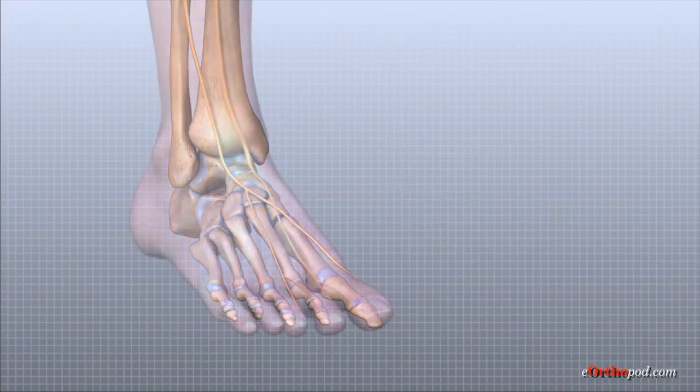The nerves on the front and outer edge of the ankle control the muscles in this area, and they give sensation to the top and outside edge of the foot.